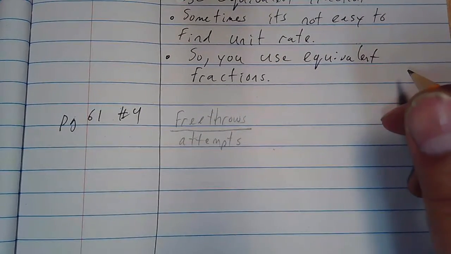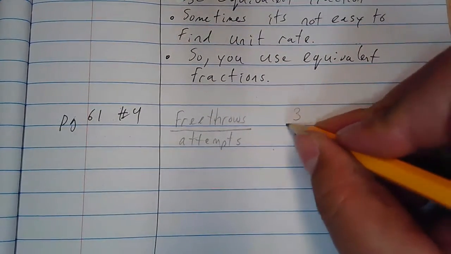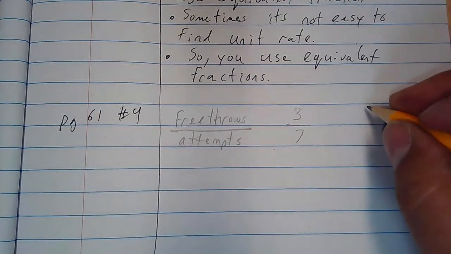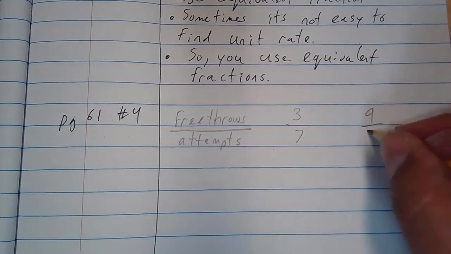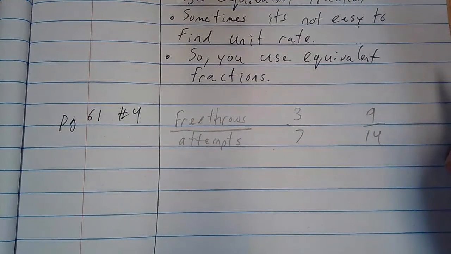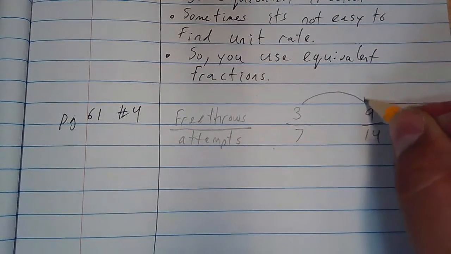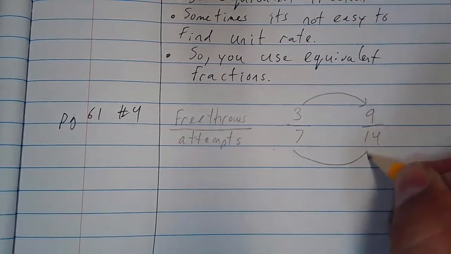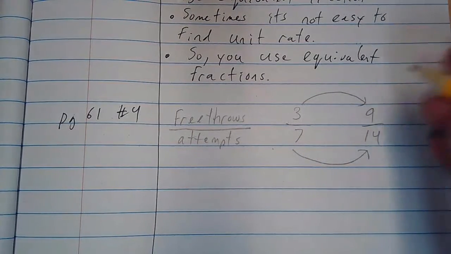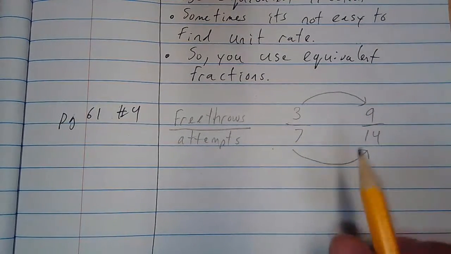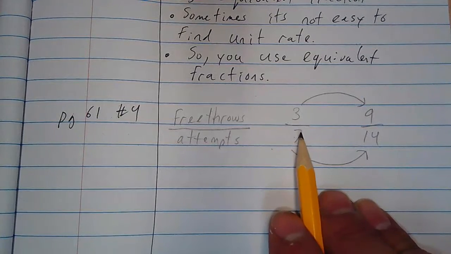All right. We have 3 to 7 and 9 to 14. Here's the deal. In both cases, we're scaling up, right? Now, ratios behave like fractions.